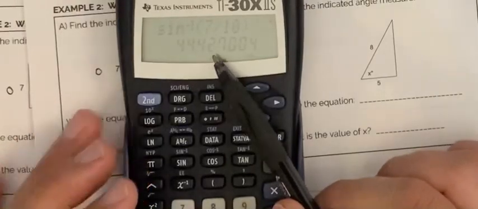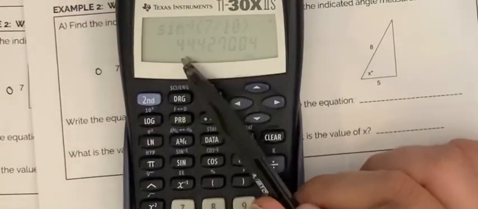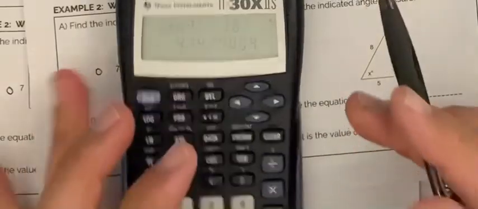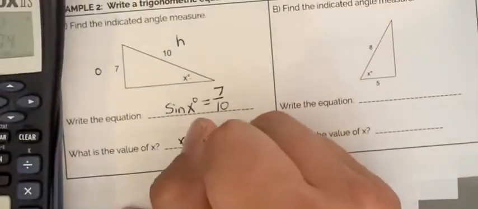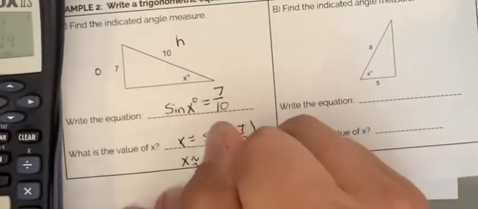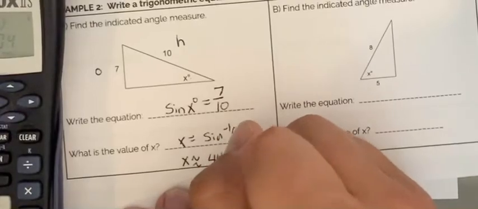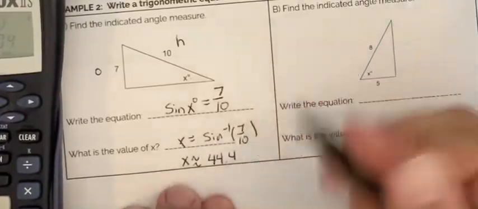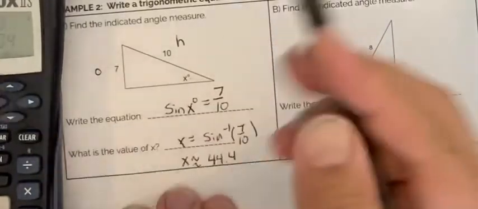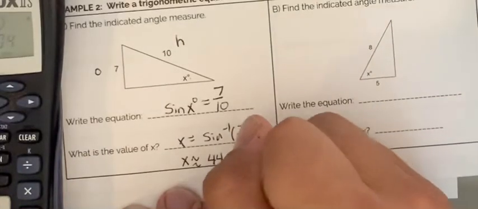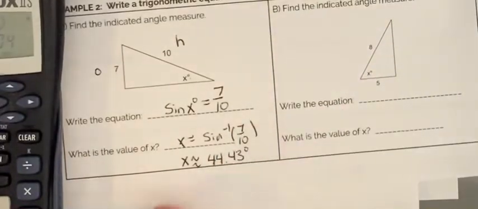And approximating that to 2 decimals, it would be 44.42 degrees. So x is approximately 44.4. And then I would actually round that up to 3, 44.43, and then make sure that I'm saying degrees.